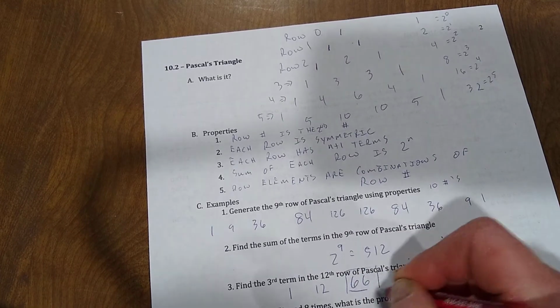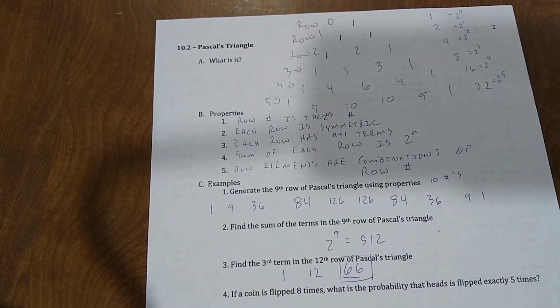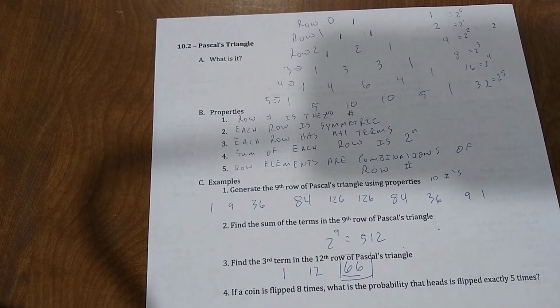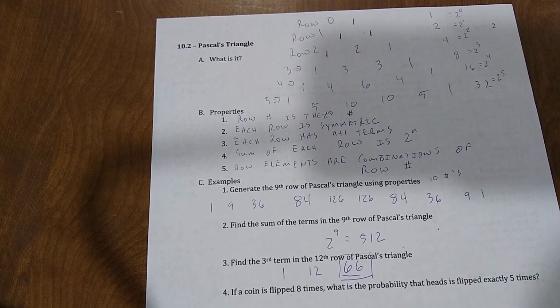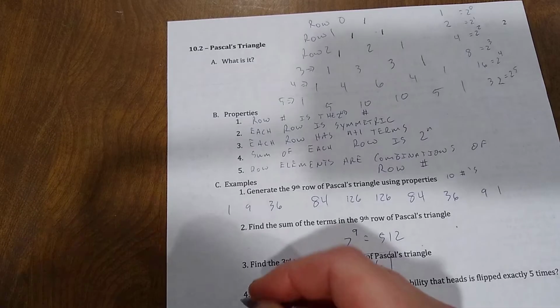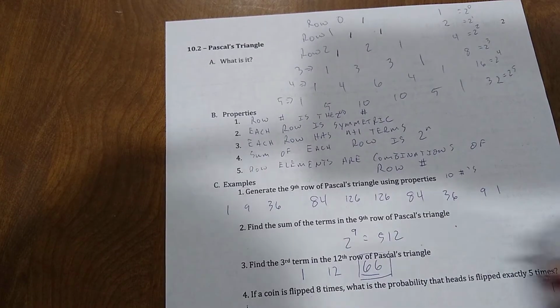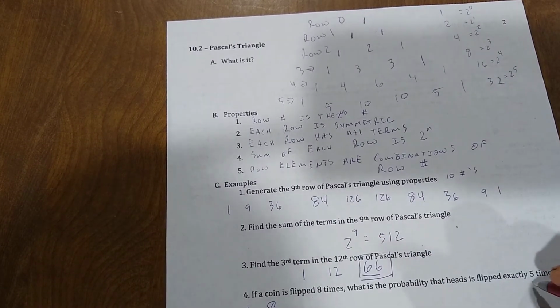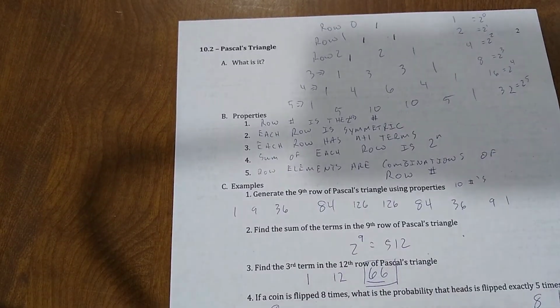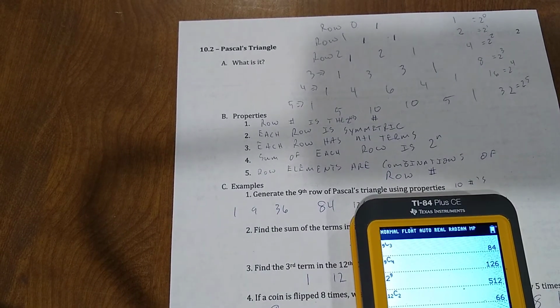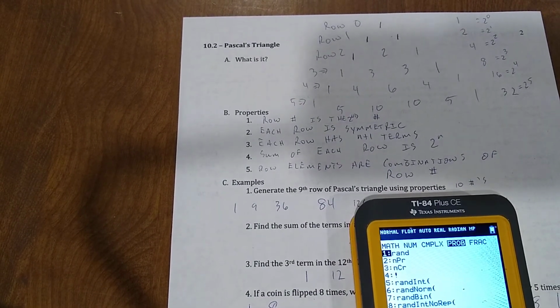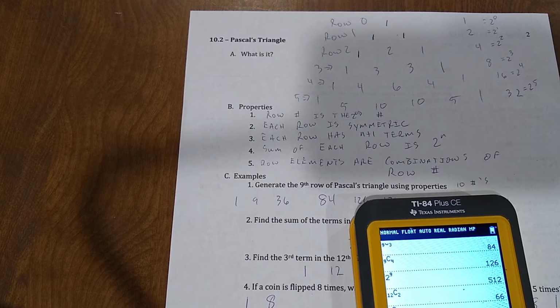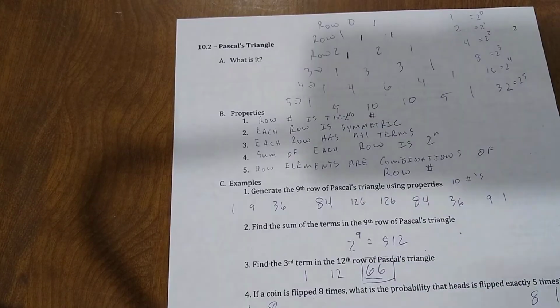And you got it. An interesting application of this is that if a coin is flipped 8 times, what's the probability that heads is flipped exactly 5 times? Well, let's take a second. Maybe I'm going to write out row 8. Okay, so there's going to be 1, 1, 8, 8. After that, I'm going to go 8 choose 0, 1, 8 choose 2. So we've got 28.